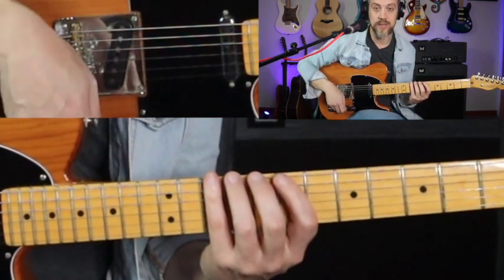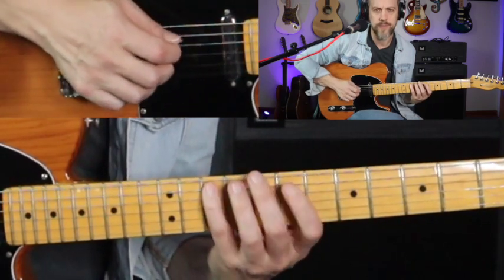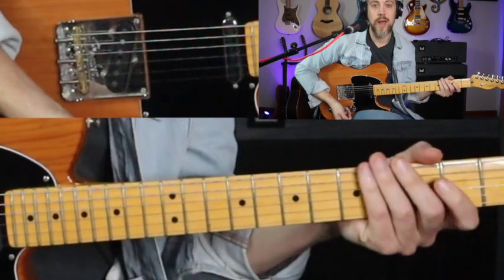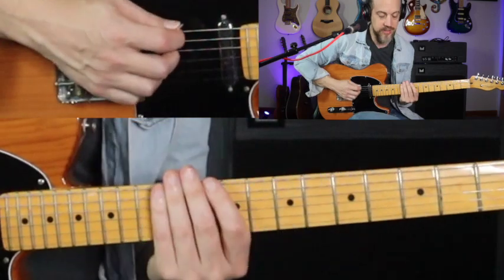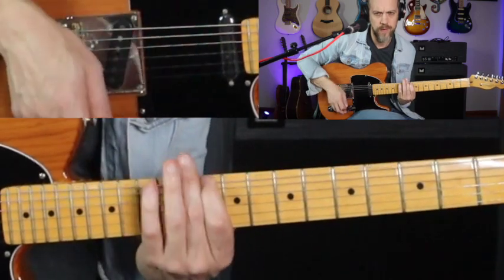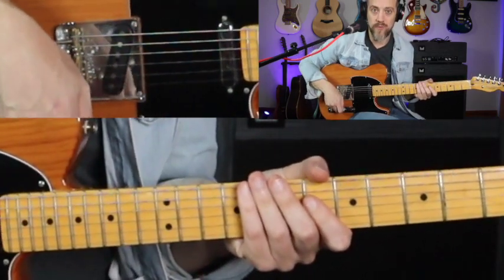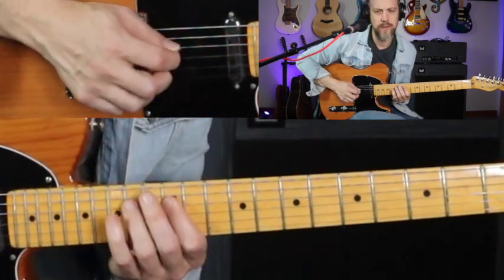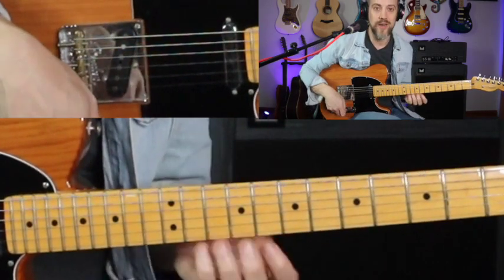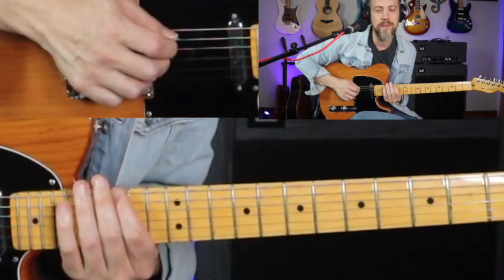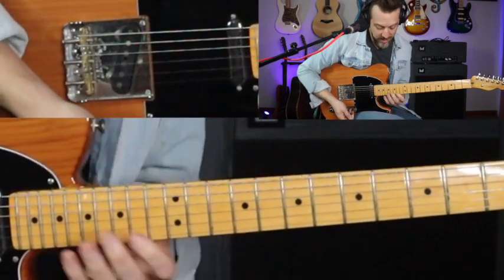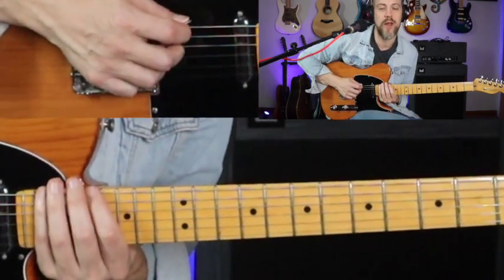A minor pentatonic scale pattern 2 starting on the 8th fret. A minor pentatonic scale pattern 3 starting on the 10th fret. A minor pentatonic scale pattern 4 starting on the 12th fret. A minor pentatonic scale pattern 5 starting on the 15th fret. And then we can also do pattern 1 again, but this time starting from the 17th fret.